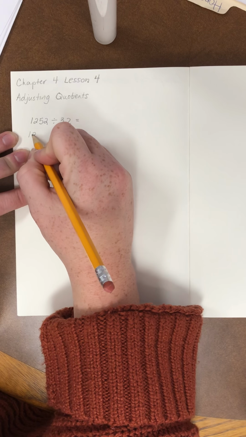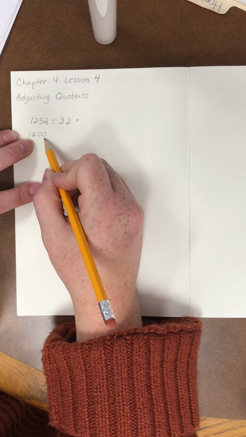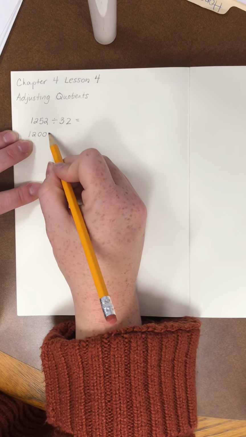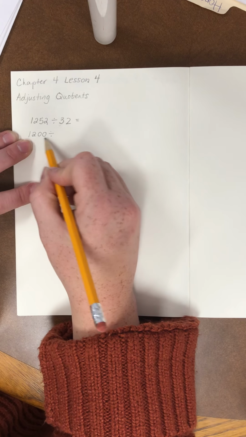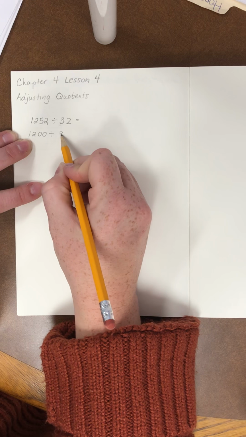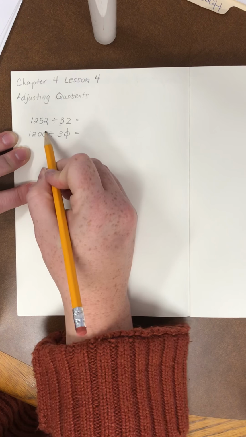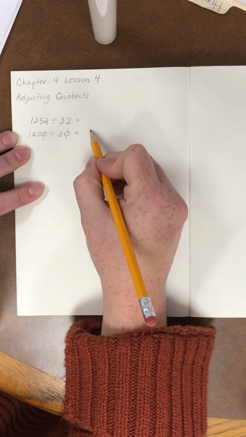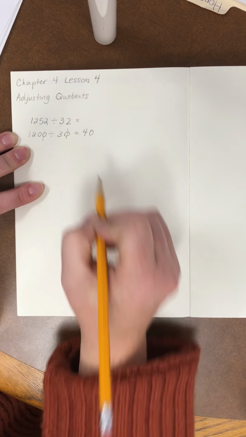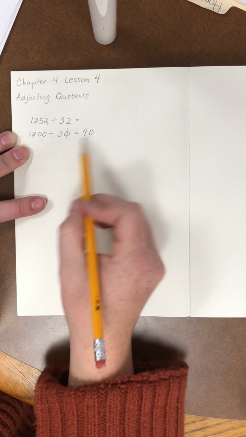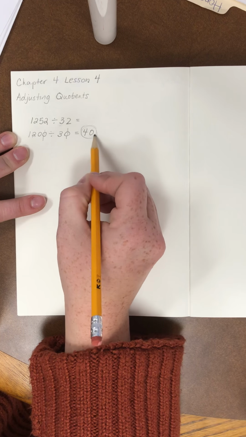So I'm just going to do my basic rounding here. Miss Adams knows that out of 1,200, I know that 30 will easily go into this because 3 can go into 12. So I'm going to change this to 30. Therefore, if I cross off a 0 here, I'm going to cross it off here. I'm going to have 1 0 left. 12 divided by 3 is 4, so I have 40. Now when I go to do the real math, I have an idea of a number in my head that I'm going to shoot for.